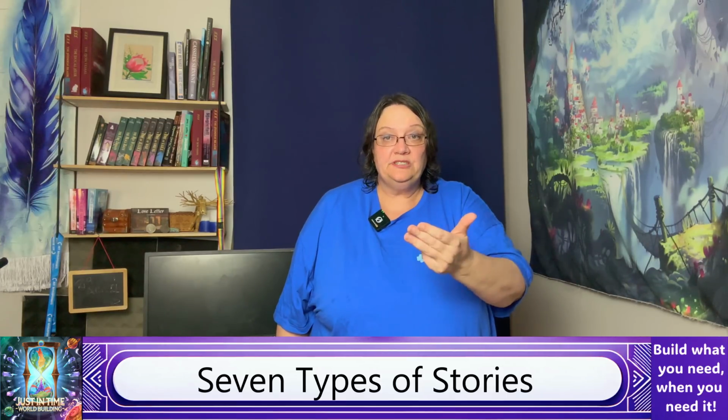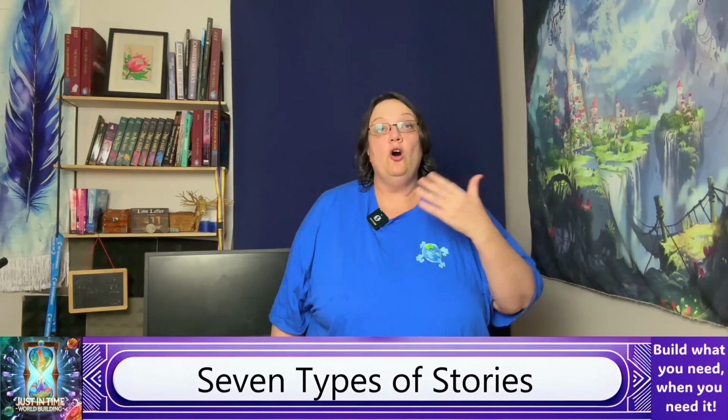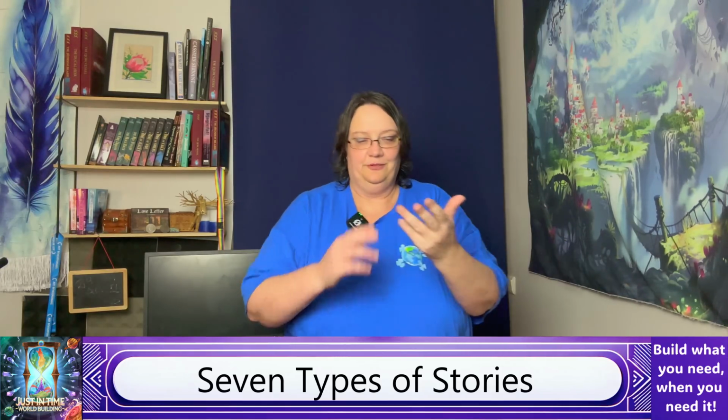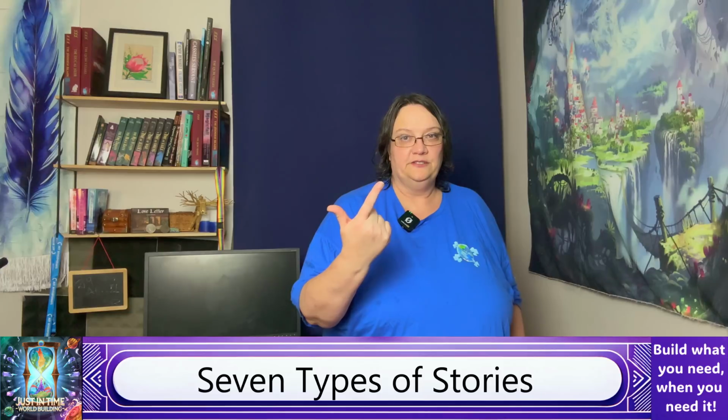The maintenance plot, preventing collapse and keeping the world running. The cyclical story, repeating patterns and ongoing struggles. That's with a maintenance plot, actually, so we're still there. The hidden story, tales of the overlooked and the forgotten. The post-heroic and subverted hero stories, what happens after the victory or when the hero fails.